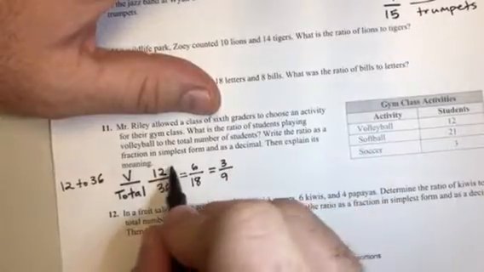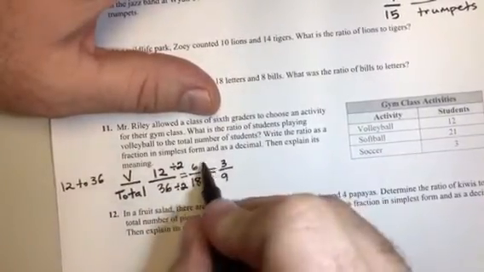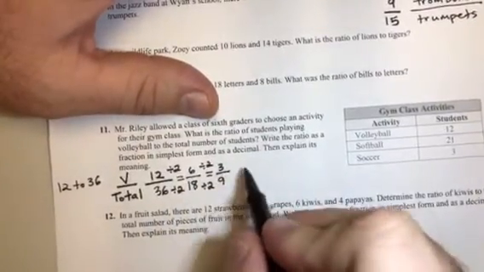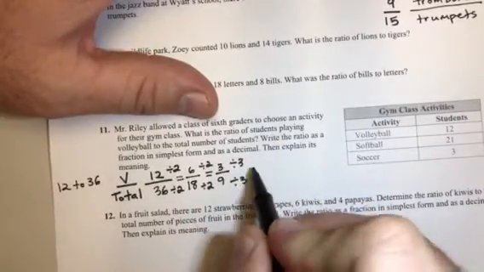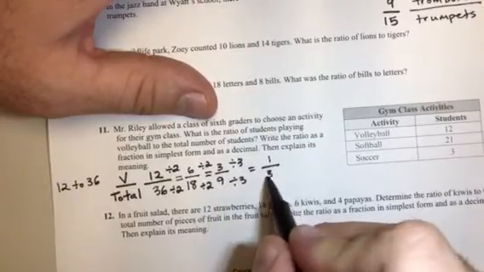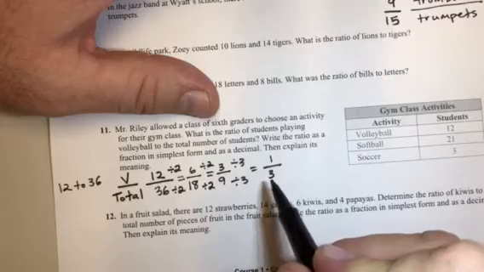So this time, both of these we were dividing by 2, here and again here. Now we would be dividing by the common factor of 3. So if we divided both of these by 3, 3 divided by 3 is 1, and 9 divided by 3 is 3. So our ratio in simplest form is 1 to 3.